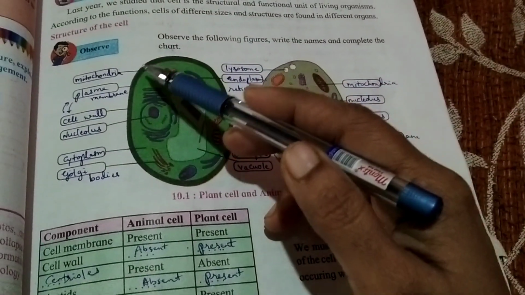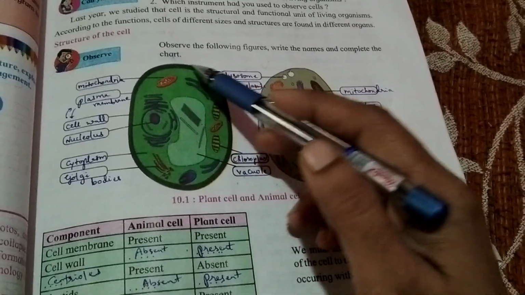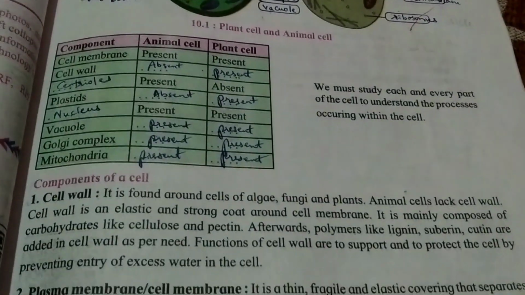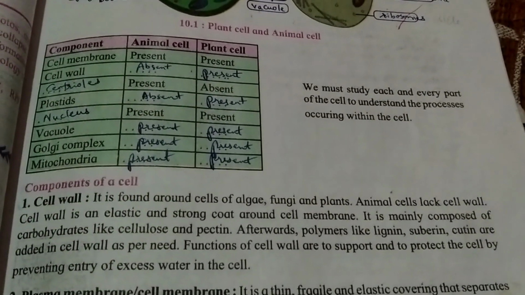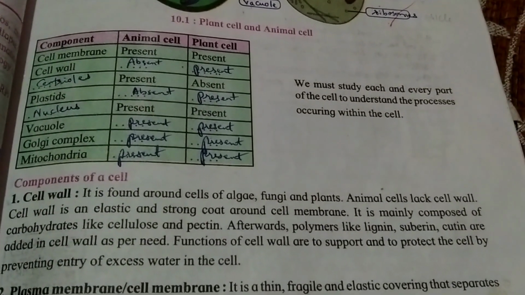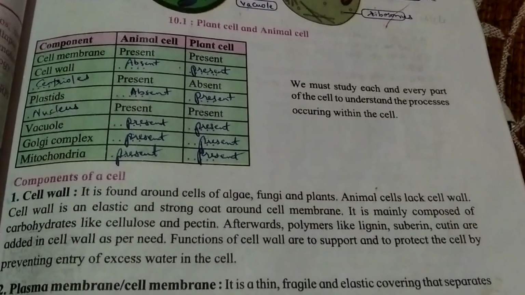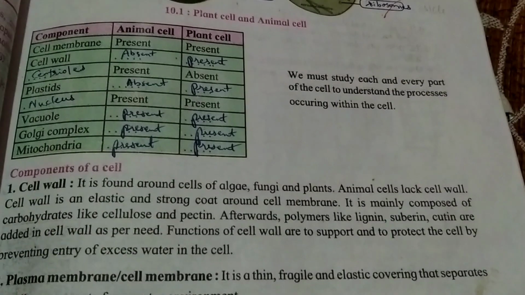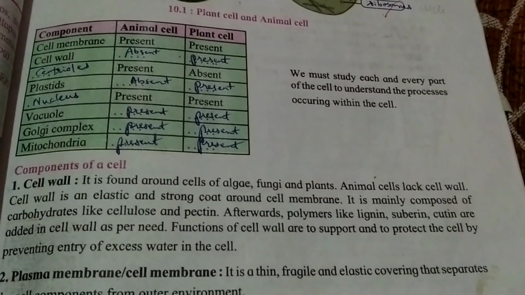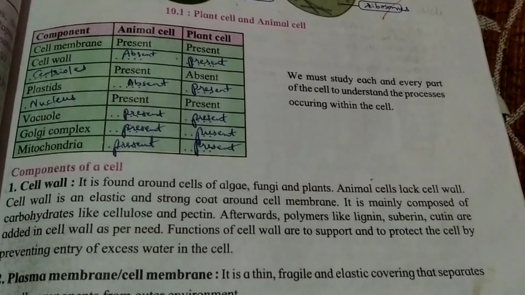And this is the cell wall, a protective covering around the cell membrane, but it is not present in the animal cell. It is mainly composed of carbohydrates like cellulose and pectin. So cellulose and pectin are carbohydrates. Afterwards, polymers like lignin, suberin and cutin are added in the cell wall as per the need.